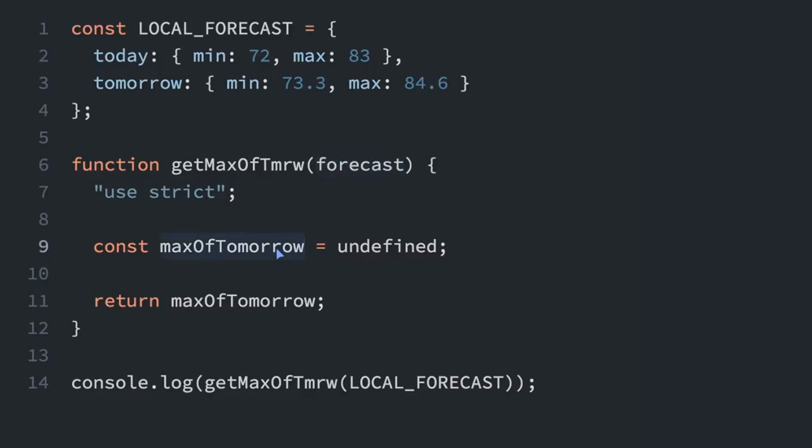So we are going to use destructuring to figure that out. So it's going to equal forecast. And remember that is a nested object. So here, when you're destructuring, you're always going to use the curly braces. And we are first going to get tomorrow. And on the other side of the colon, we're going to have some more curly braces because it's nested. So we need to go inside of the tomorrow object, and we need the max. So we'll do max, and then we have the colon and max of tomorrow.